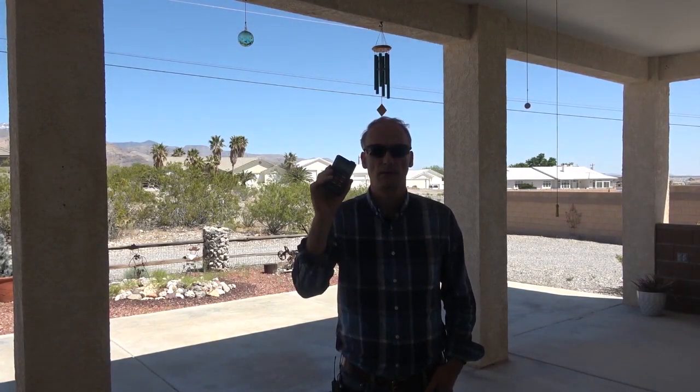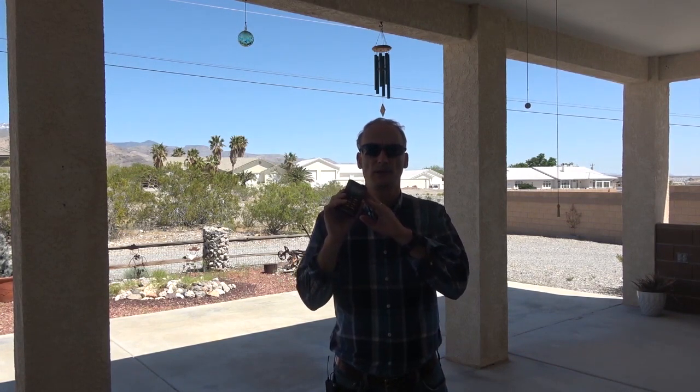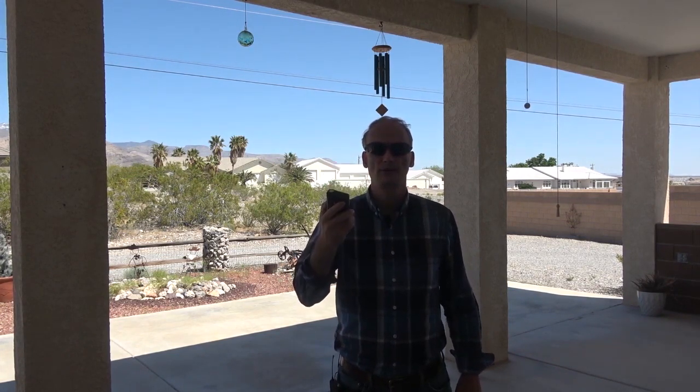Hello folks, we're gonna measure the distance to the sun using a solar power meter right here. Simple piece of electronics. We'll point it at the sun as it moves throughout the day, and we're measuring the direct normal irradiance.